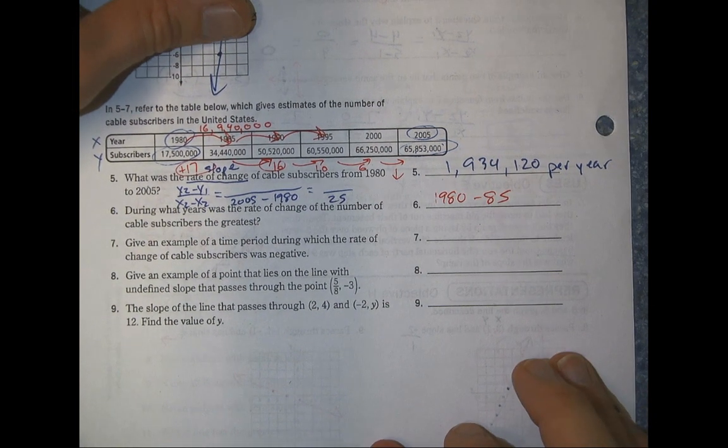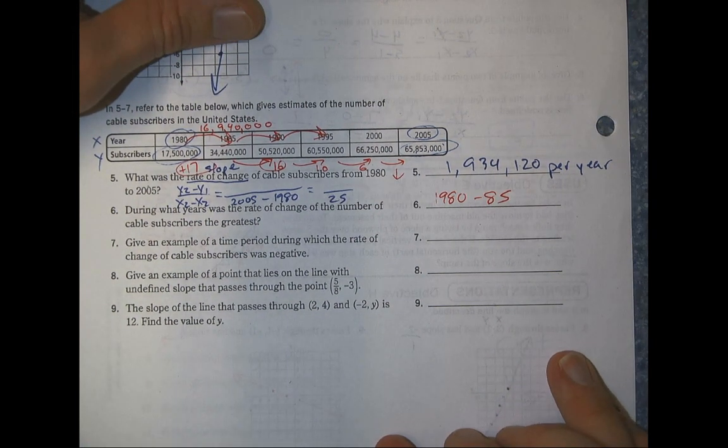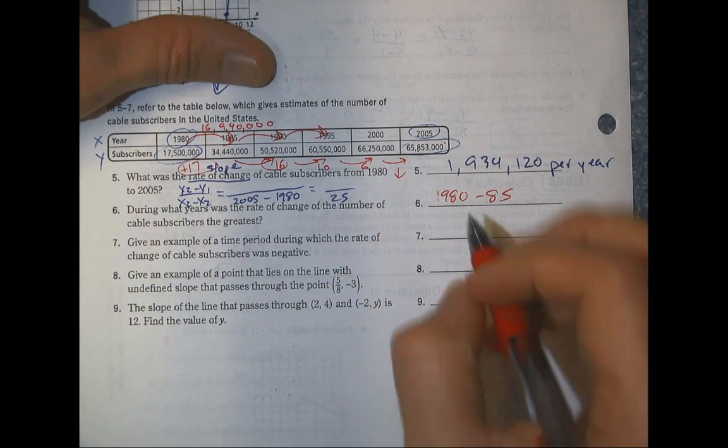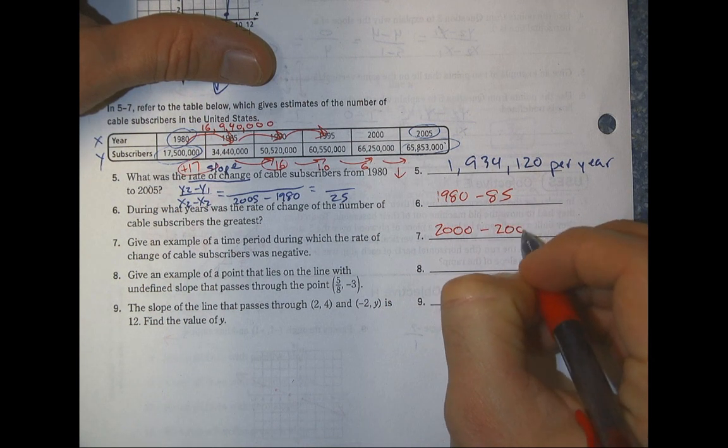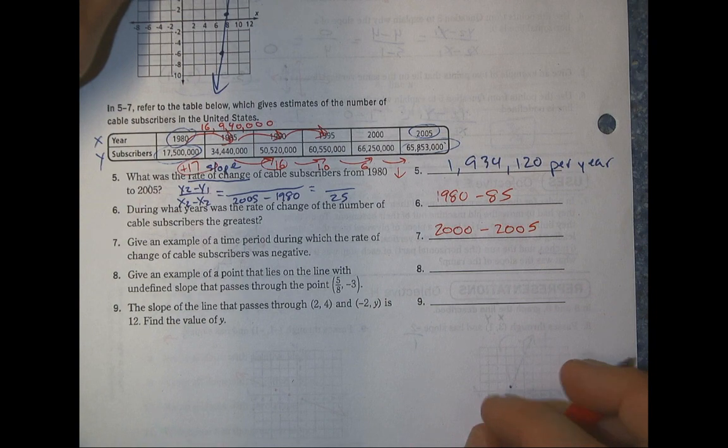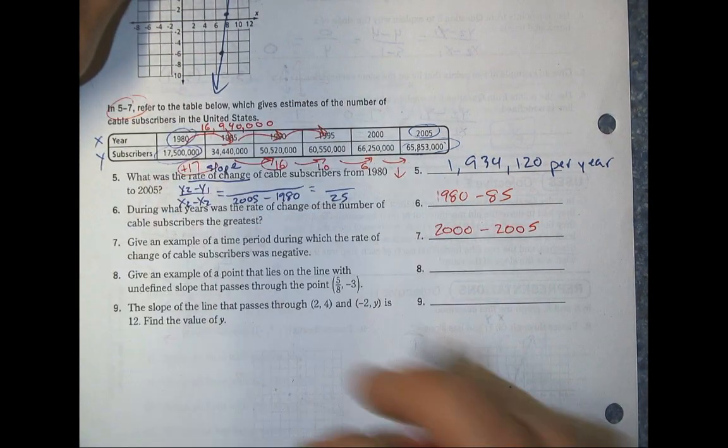Okay, number 7, give an example of a time period where the rate was negative. So we said it went down over here. That creates a negative rate of change, so 2000 to 2005. All right, so this was questions 5 to 7, so we're done with that.